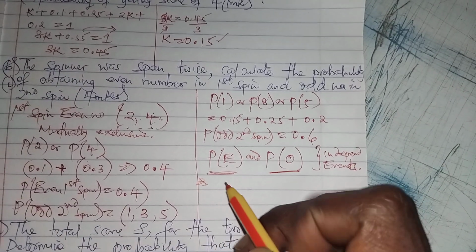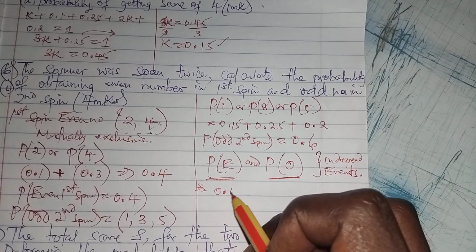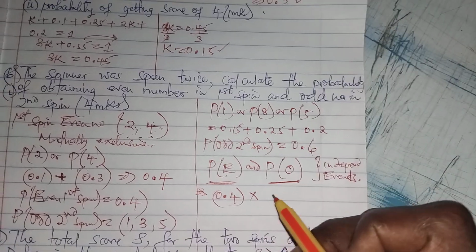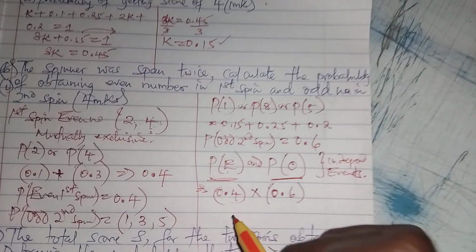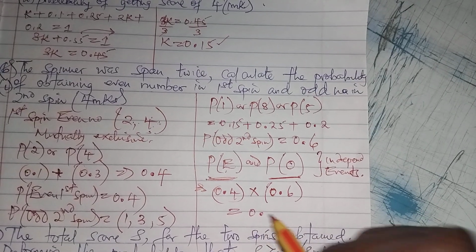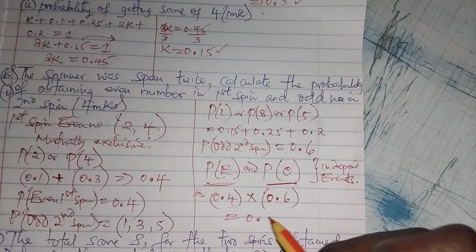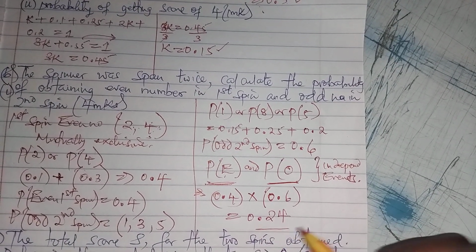So in the first spin it was 0.4, multiplied by the second spin, which is 0.6. Now you have 0.24 as the probability.